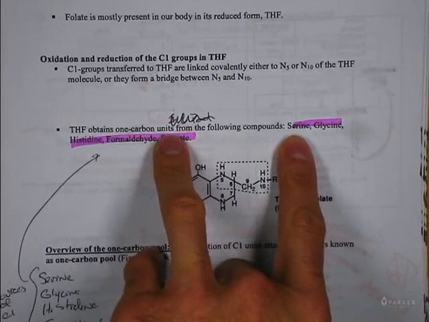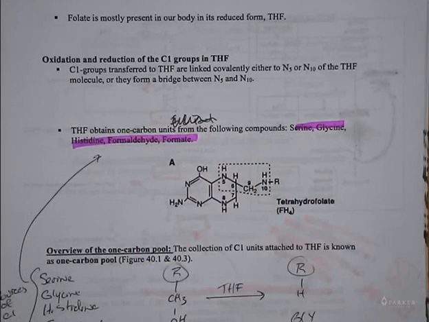THF obtains its 1 carbon units from the following compounds, which means that this is a 1 carbon donor. What does it do? It donates its carbon, right? Which means it needs to refill that carbon if it's going to be able to donate it. So we have this usable pool of 1 carbon donors. You got to know this, they're called the 1 carbon pool. And these guys are the guys that THF can go over to and say, hey, I need a carbon. This guy over here, my buddy, he wants carbon. I need to get a carbon from you, and I'm going to take it over to him. He's a 1 carbon transfer, but he needs to come up with that carbon group from somewhere.